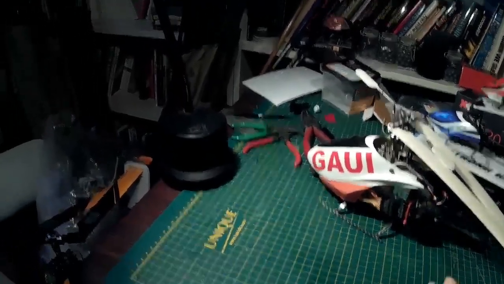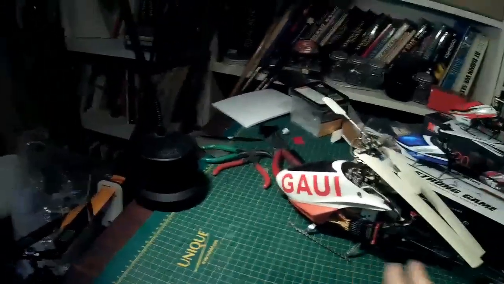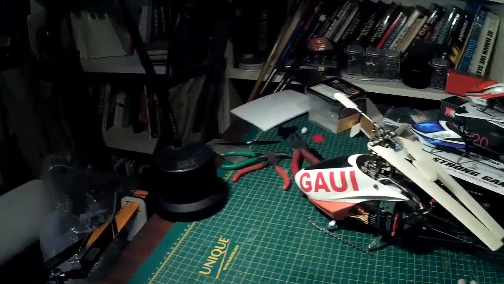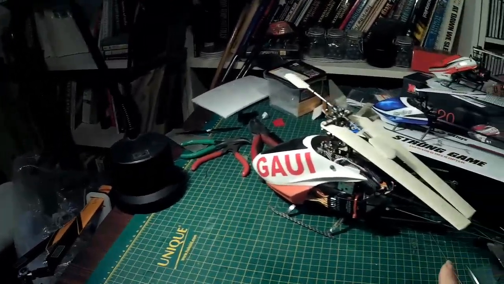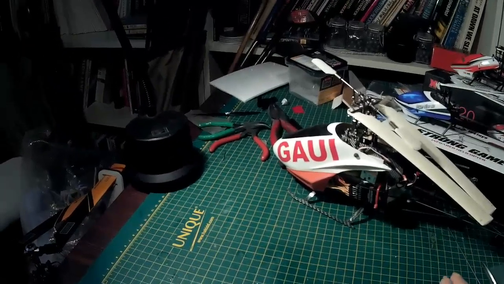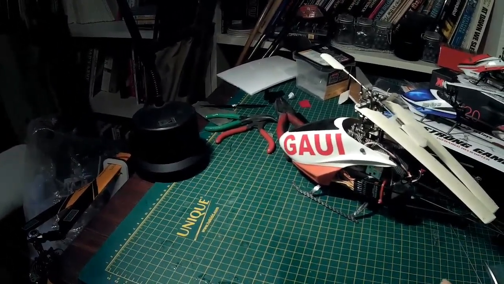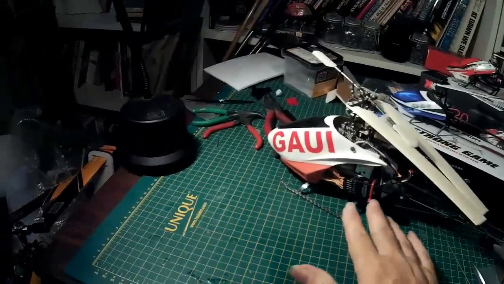Now, the critical point here is that this kind of helicopter, which is typical of your older helicopters, things like the Blade 400, the Blade 450, but is not at all typical of more modern helicopters by and large, certainly not the consumer ones, does not have a flight controller.